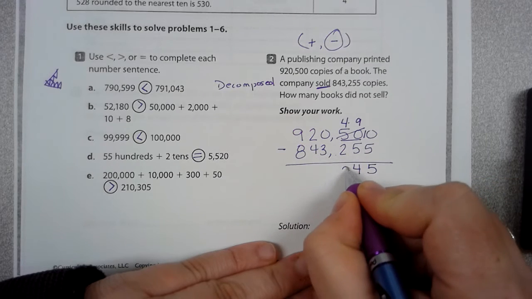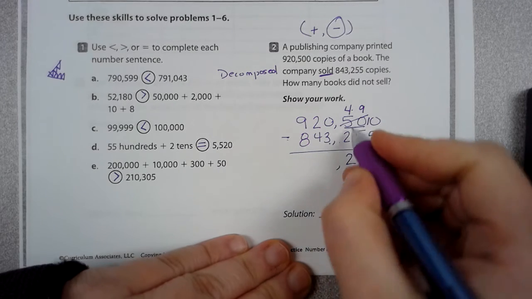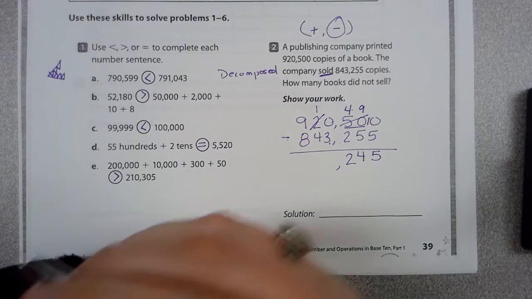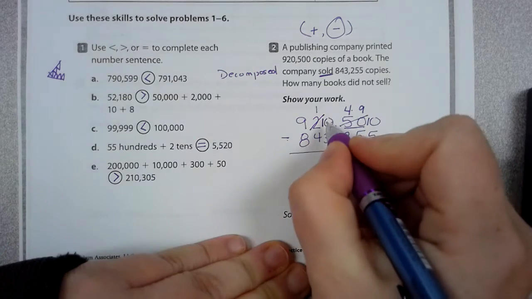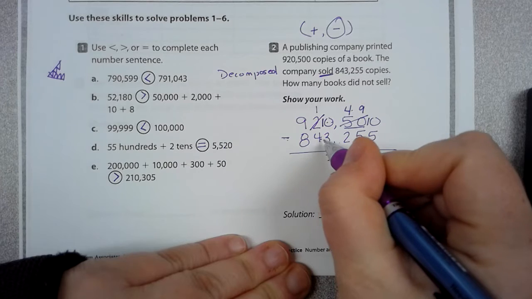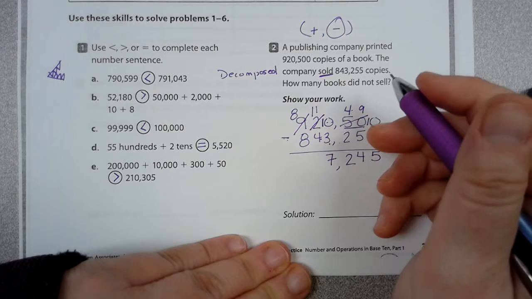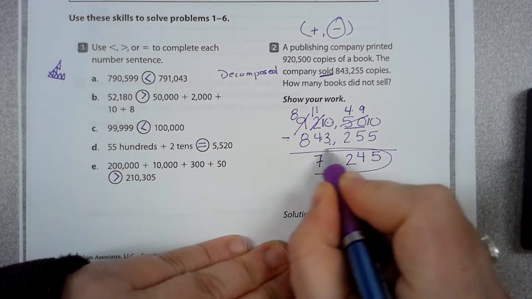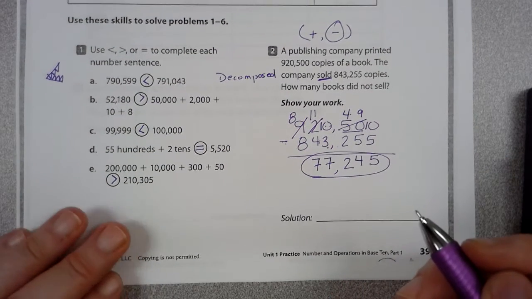4 minus 2 is 2. 0 minus 3, can't do it. Borrow from my neighbor. Turn that 2 into a 1 because I'm borrowing, and I add it over here. Now 10 minus 3 is 7. 1 minus 4, can't do it. Going to borrow. But I can't say 11 minus 4, and that is 7. So 77,245 books were not sold.